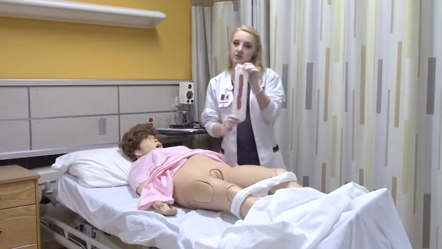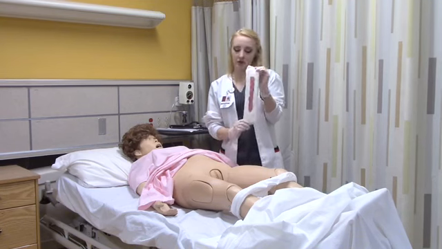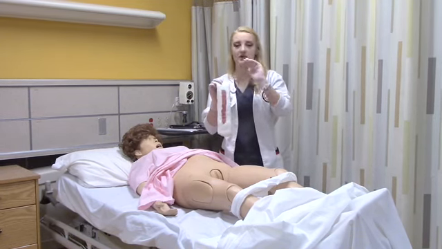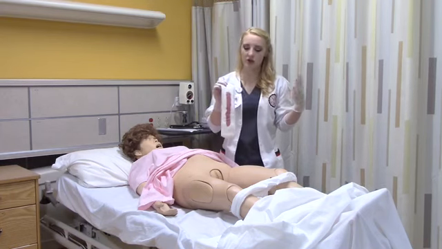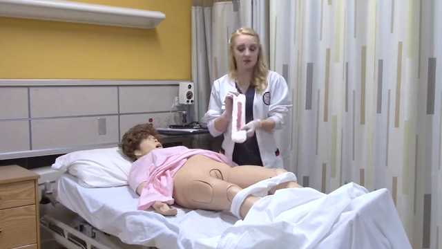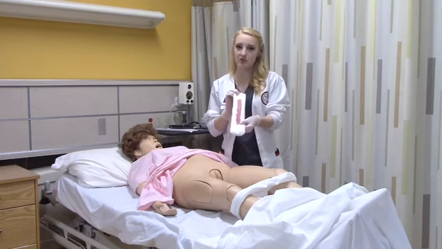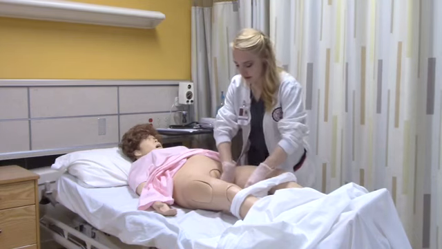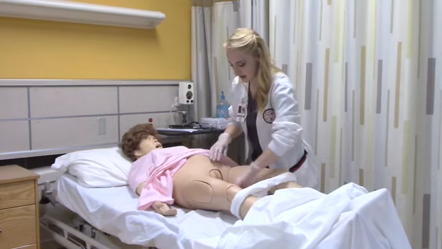So this would be considered a small amount of lochia. Lochia would be graded at about a scant, small, moderate to a heavy amount, and this is considered small. There are no clots, but some clots can be normal as long as they're smaller than the size of a golf ball. So we're noting the color, the amount, and if there are any clots there.